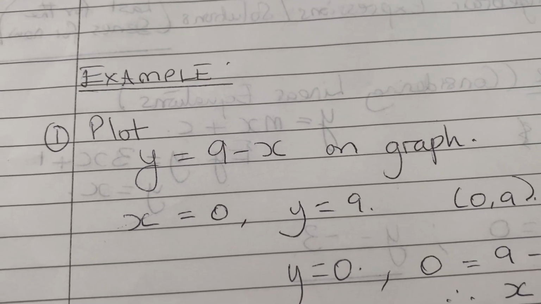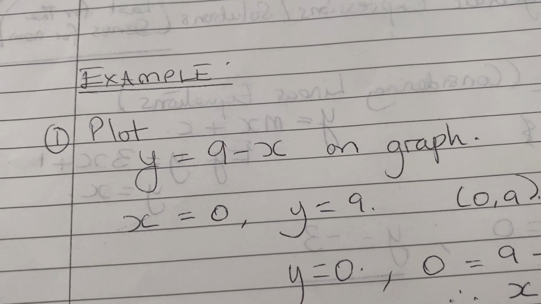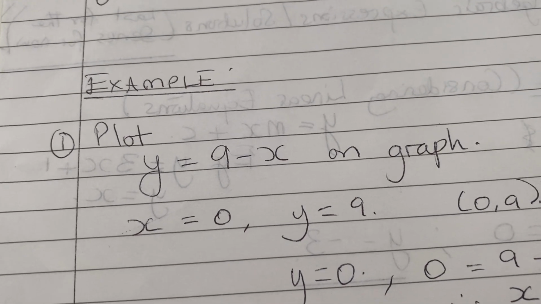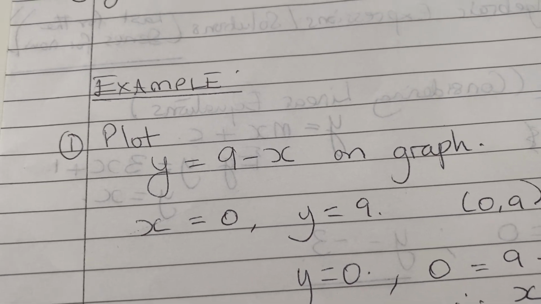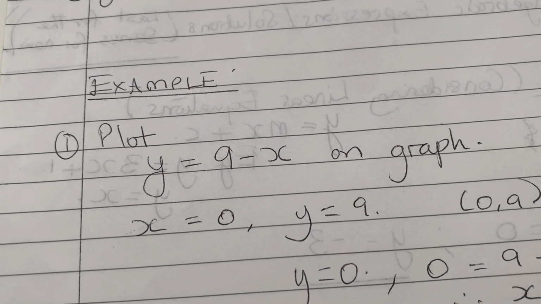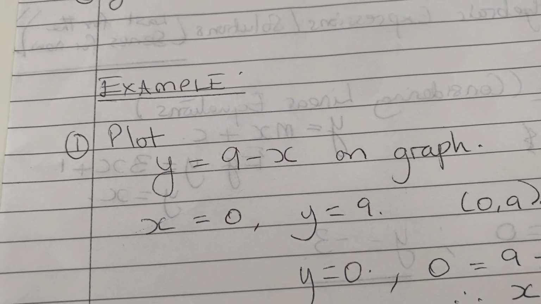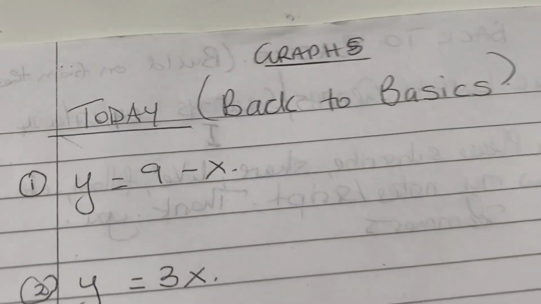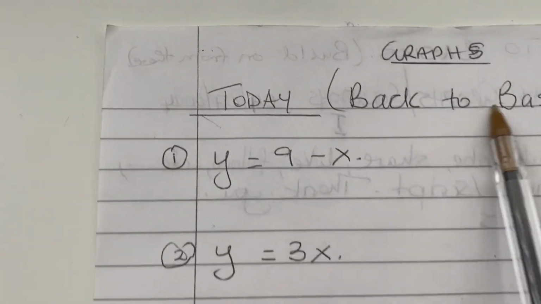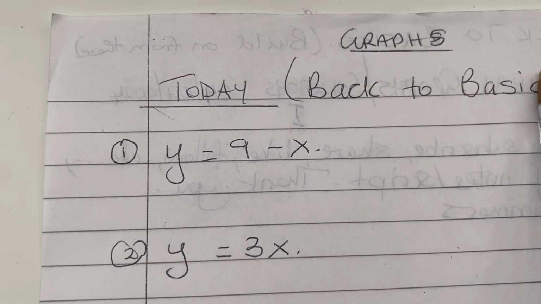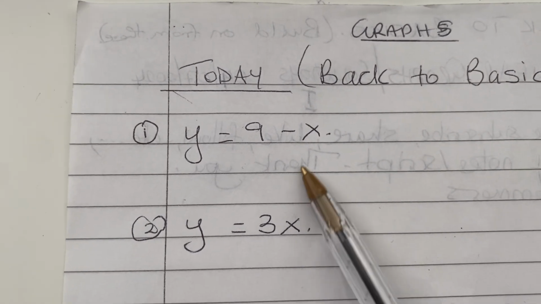I don't think plotting linear graphs should be difficult for you, because we did a lot on that in the beginning. So yeah, we will look at graphs. So this will be our first graph work again.